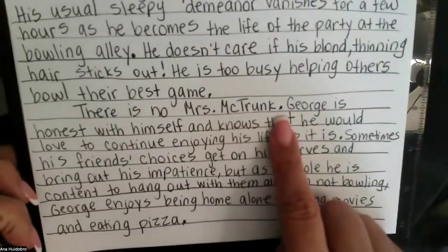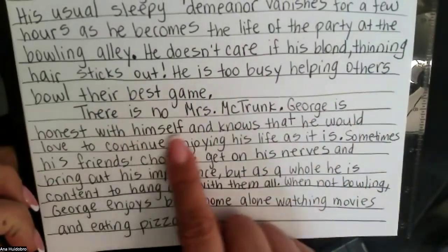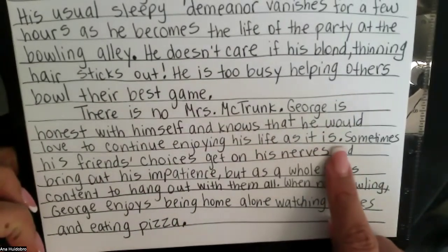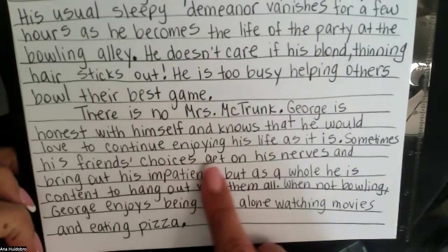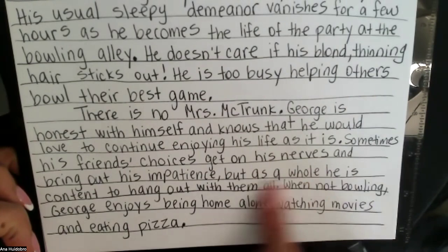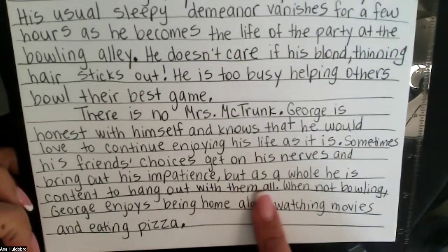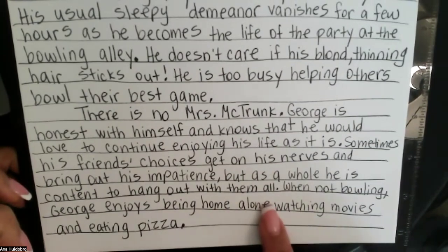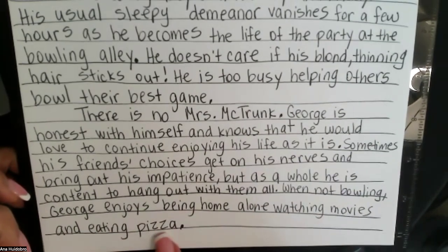His hazel almond-shaped eyes glisten with excitement as he drives to the bowling alley each Tuesday and Friday. His usual sleepy demeanor vanishes for a few hours as he becomes the life of the party at the bowling alley. He doesn't care if his blonde, thinning hair sticks out. He is too busy helping others bowl their best game. There is no Mrs. McChunk. George is honest with himself and knows that he would love to continue enjoying his life as it is. Sometimes his friends' choices get on his nerves and bring out his impatience, but as a whole, he is content to hang out with them all. When not bowling, George enjoys being home alone, watching movies, and eating pizza.